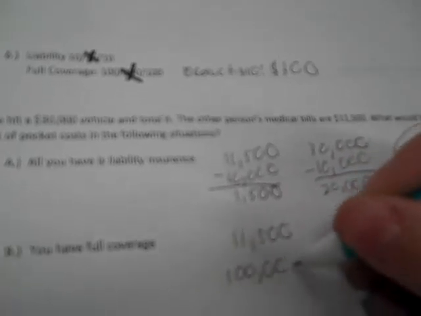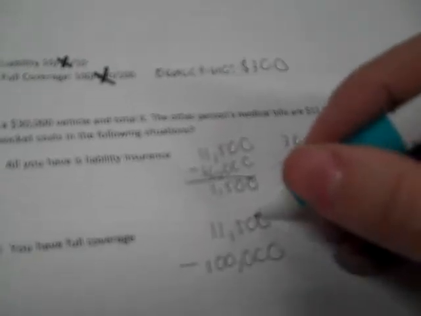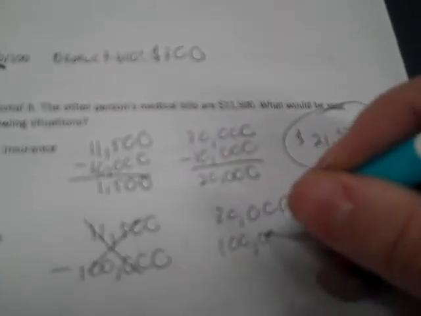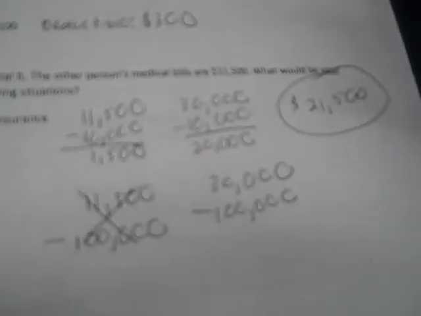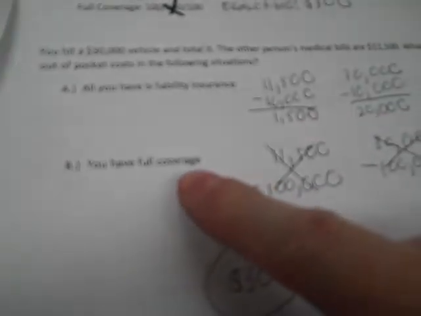Okay, full coverage. Now they'll pay up to $100,000 for the medical. Well, that minus that's a negative, so that means that's covered. And then they'll pay up to $100,000. Well, there'd be no more left on that either. All you'd have to pay is your $300 deductible. Now, getting this costs a higher premium, but it's a lot better if I get in an accident to have this.